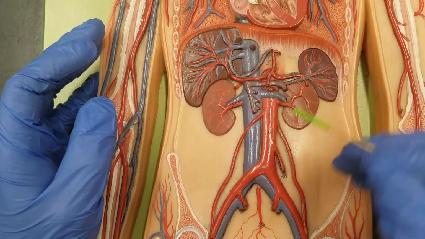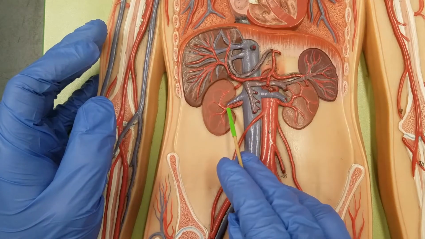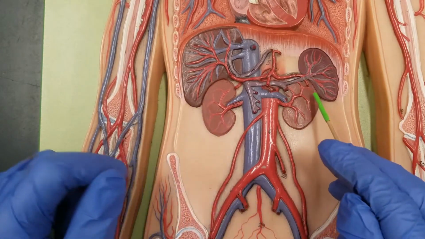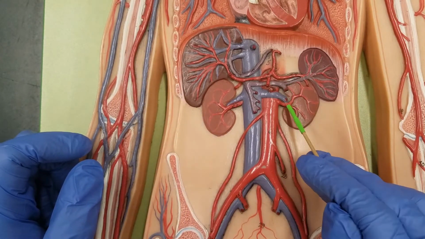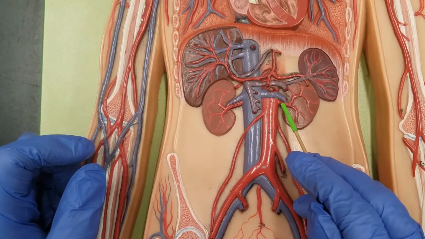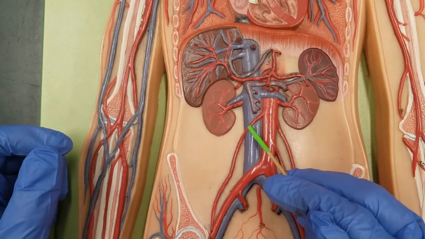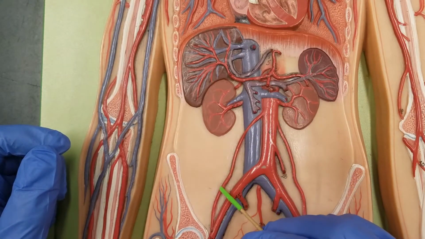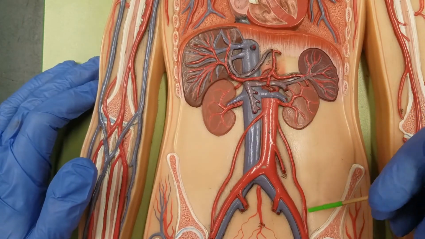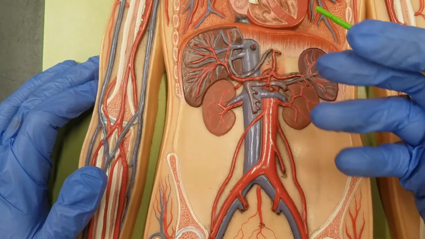As we continue down, our next branch off of our abdominal aorta is this branch here and this branch here. We can see these two branches are heading out to these organs, which are kind of shaped like kidney beans. Those are called the renal arteries. Remember, renal means kidney. As I continue down my abdominal aorta, the next arteries I meet are these very long arteries. These are referred to as the gonadal arteries. And that's because they're going to supply the gonads with blood, either the testes or ovaries.